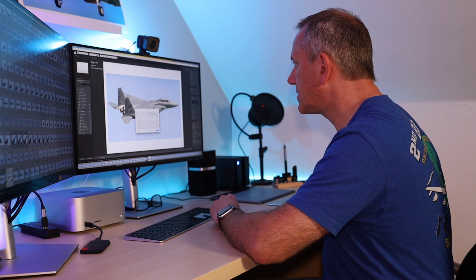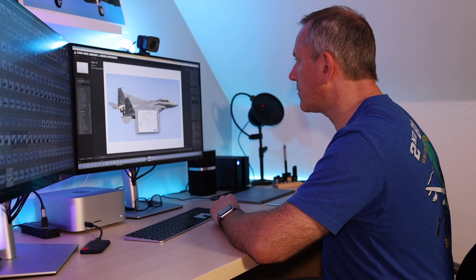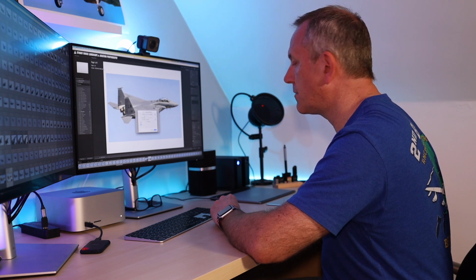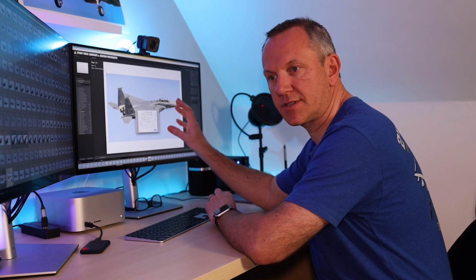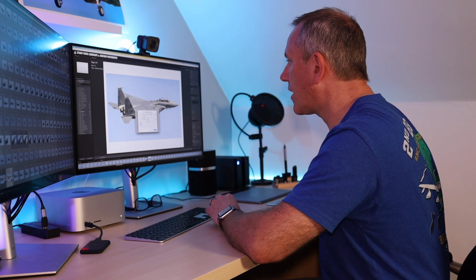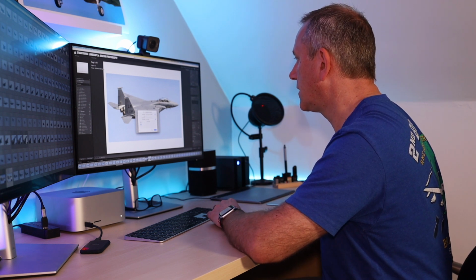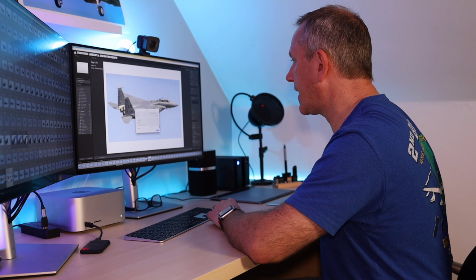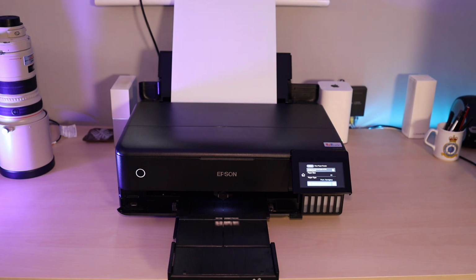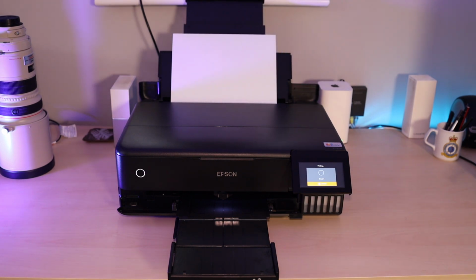Print settings. I want to make sure the media type is Epson Premium Semi-Gloss, because that is the Epson printer paper setting that Fotospeed suggests for this particular paper, and the high quality print quality. And that's it. So now we're going to load the paper into the printer, press print, and watch it come out, and keep our fingers crossed.